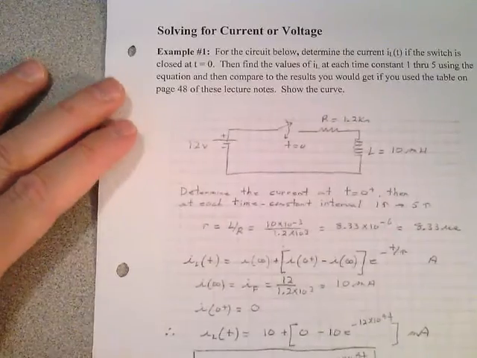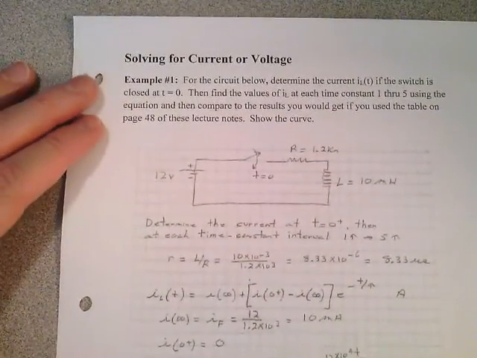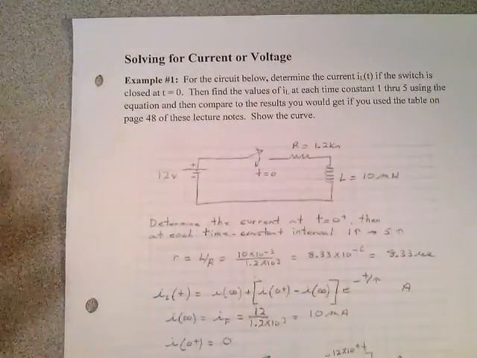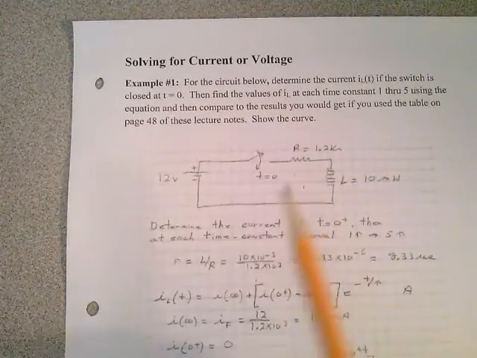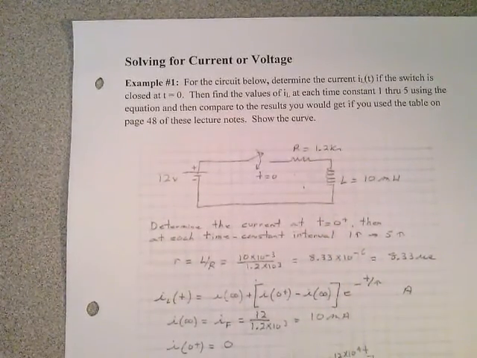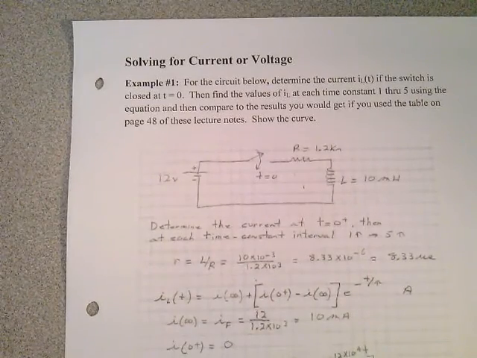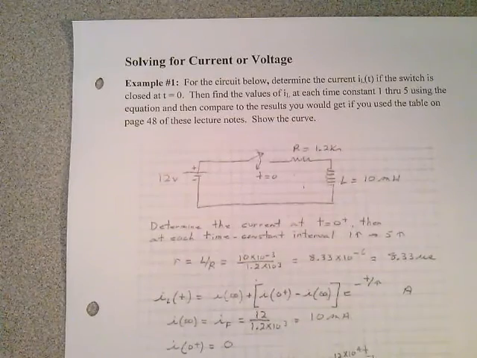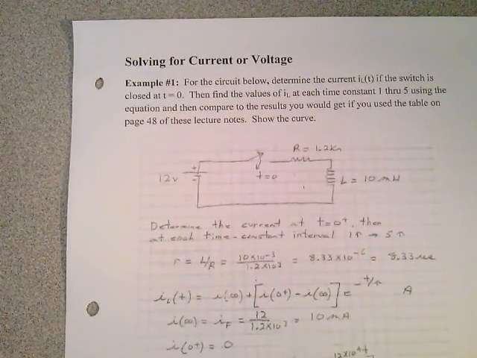Solving for current or voltage with these inductive circuits. Here's an example circuit. For this circuit, I want you to determine the current, IL, if the switch is closed at t equals 0. Then find the value of IL at each time constant 1 through 5 using the equation and compare it to the results you get on the table on page 48. I think that was on page 48.